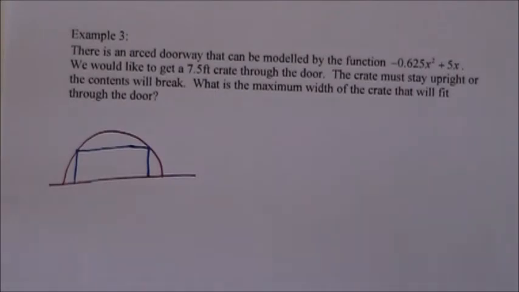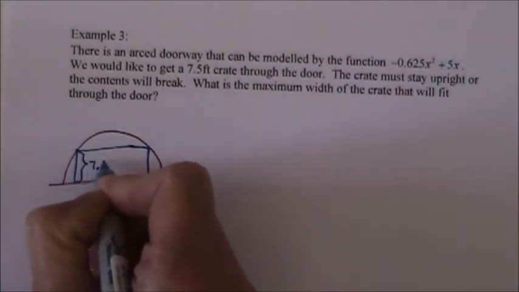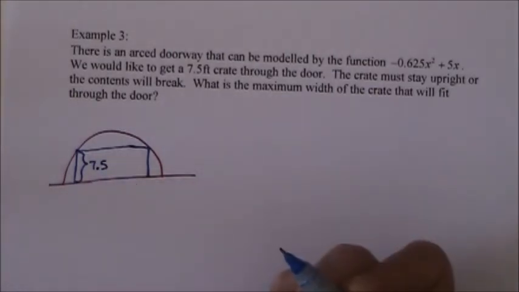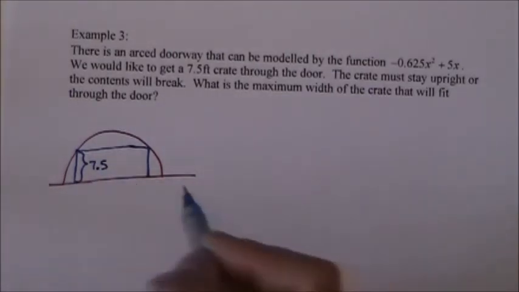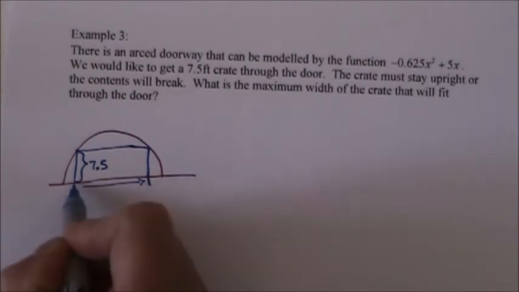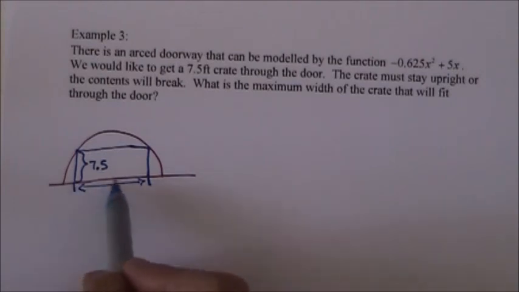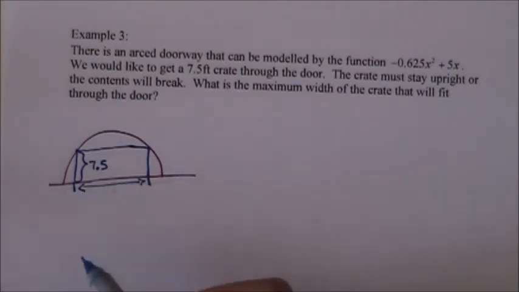Now, things that we do know, we know that this is 7.5 as far as the height goes. And we want to know how wide it is, so how wide it is between those two. If we can figure out what this value is and what this value is, we could subtract them, but we need to know what those are.